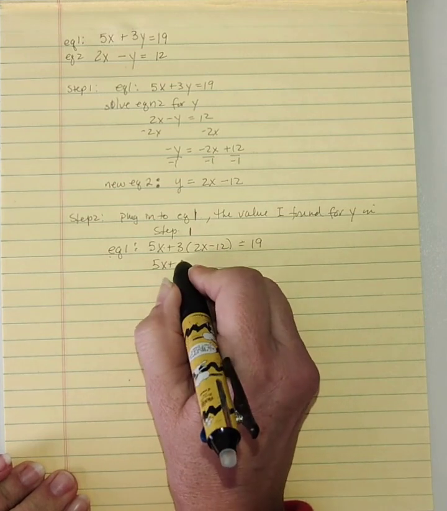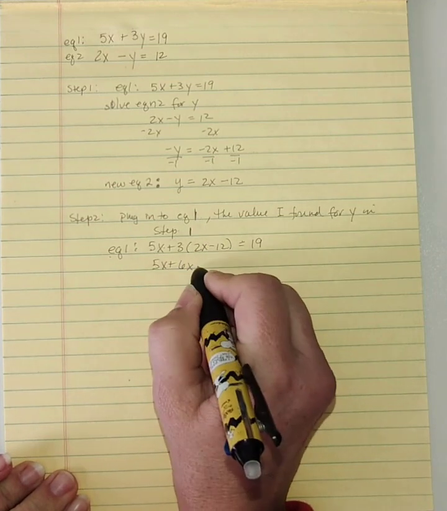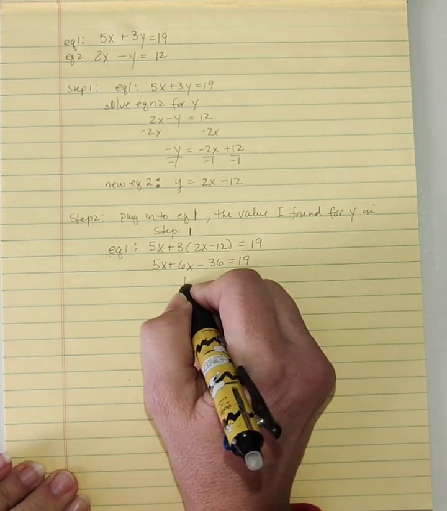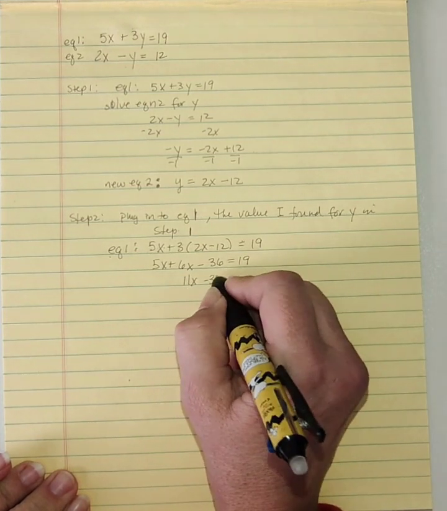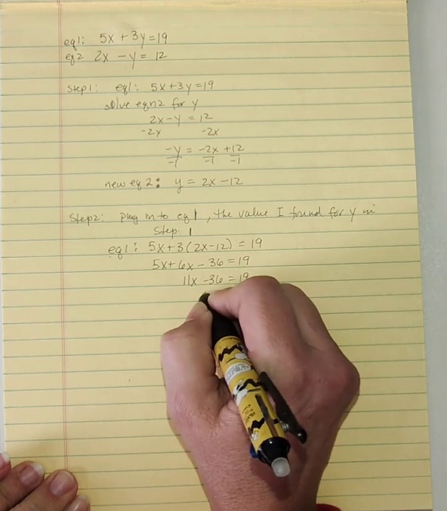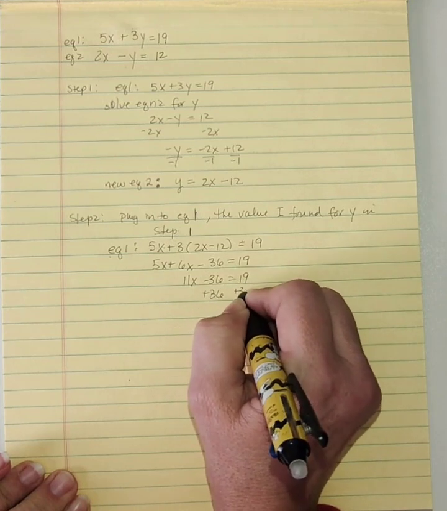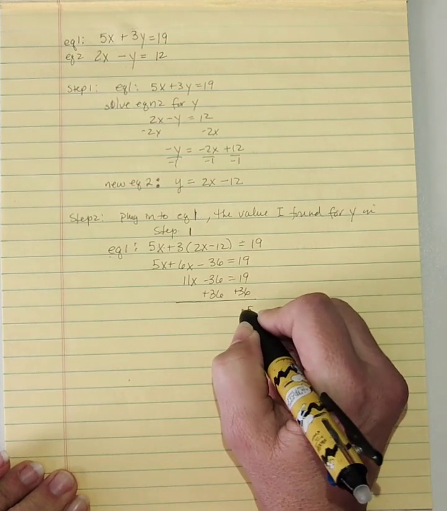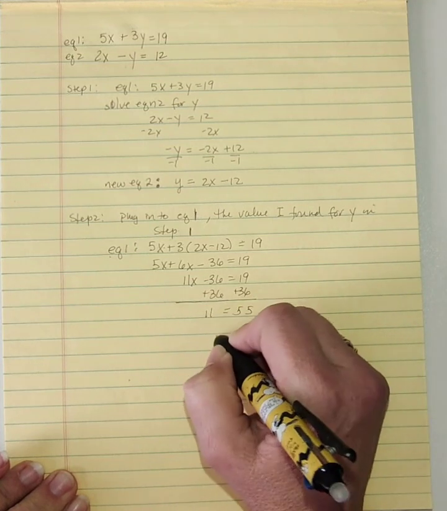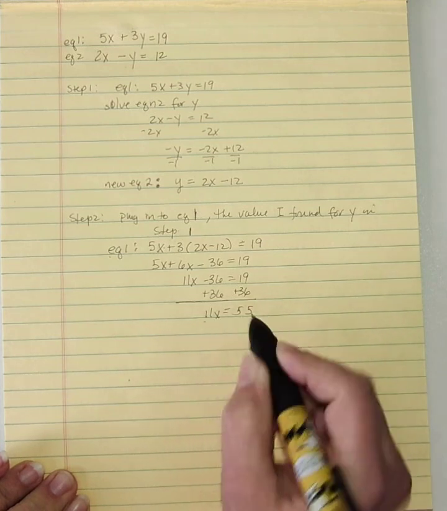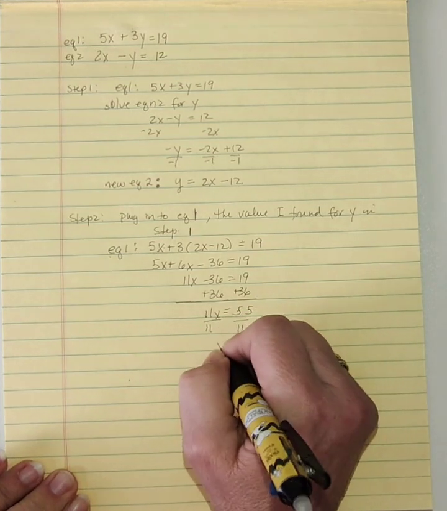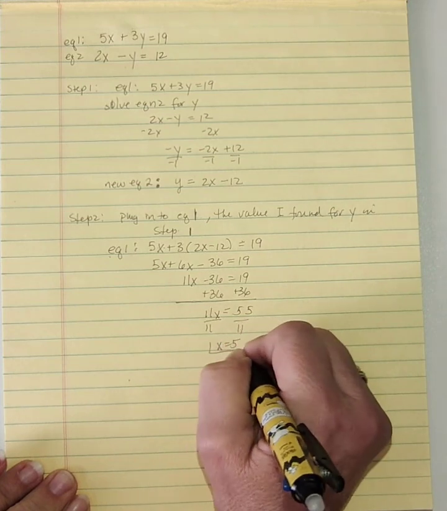So 3 times 2x is 6x. 3 times minus 12 is minus 36. And now I solve for x. So when I have 11x equals 55, divide by 11, I get x equal to 5.